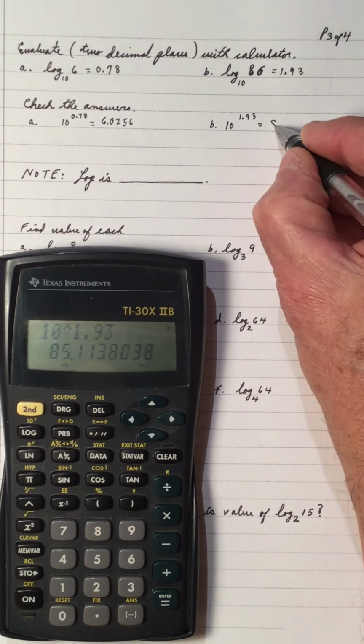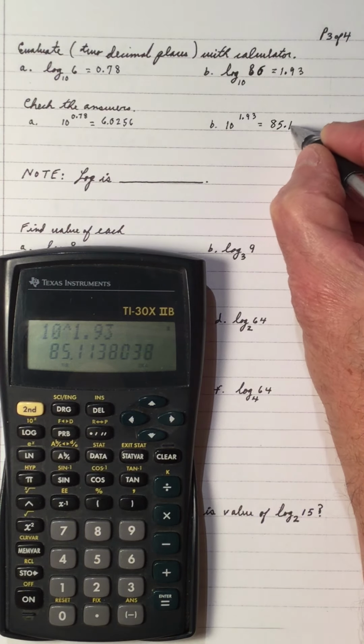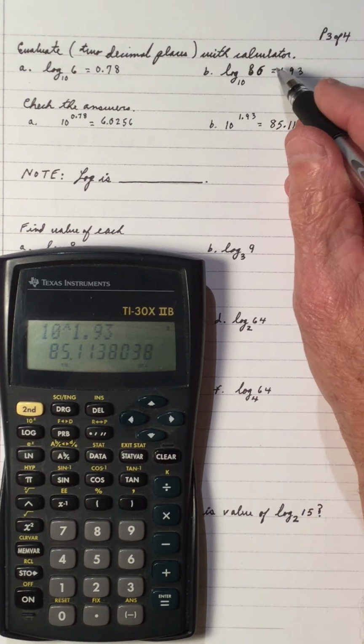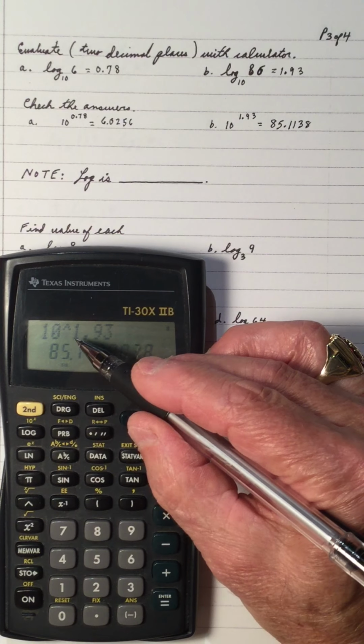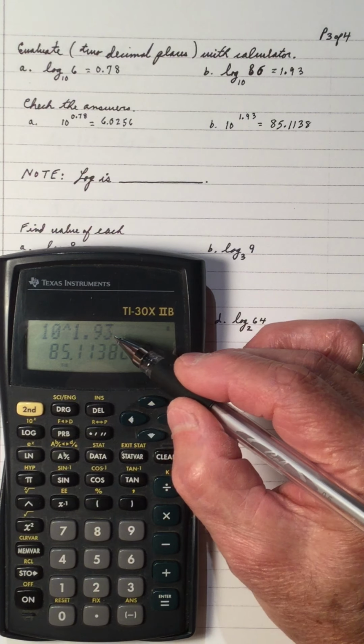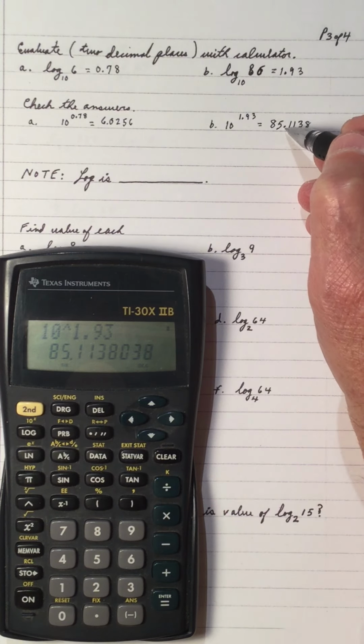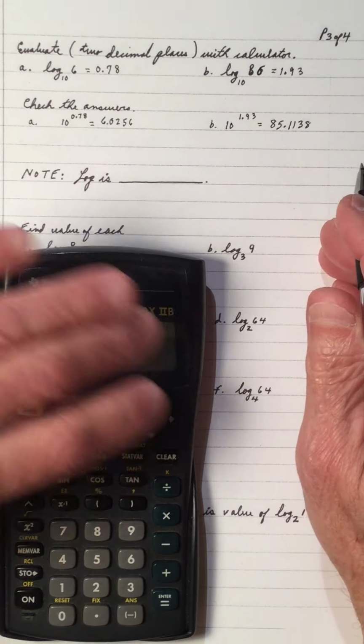And we get 85.1138. Again, close to 86. But if we had more decimal places, then this answer would get closer and closer to 86. Okay.